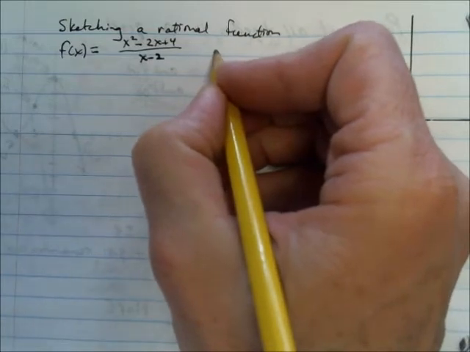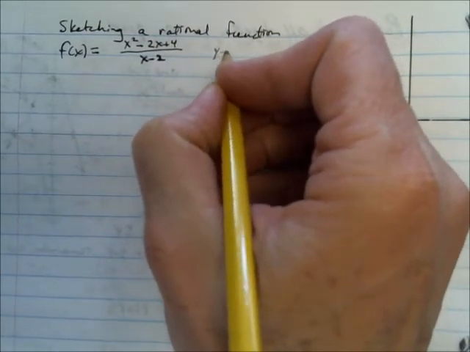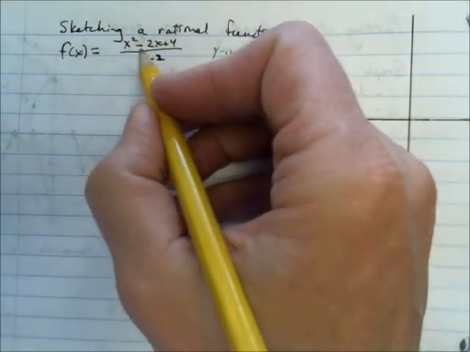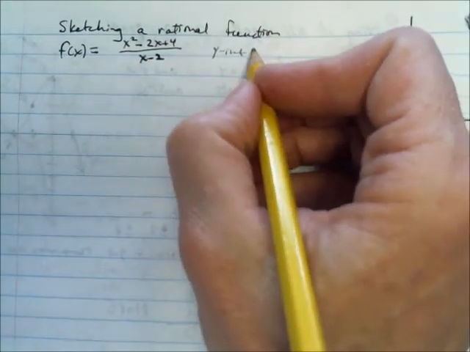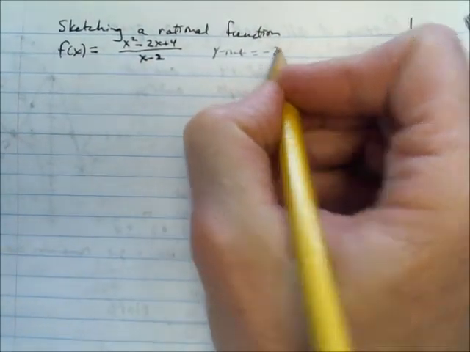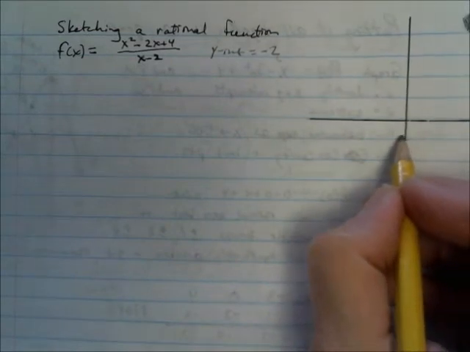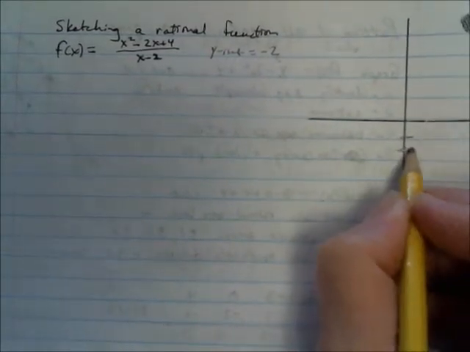First of all, if you want to get the y-intercept, you let x equal 0, so you would have 4 over negative 2, which is negative 2. So we'll go down here on the y-intercept and plot that, 0, negative 2.